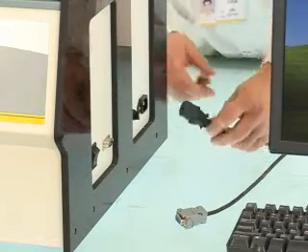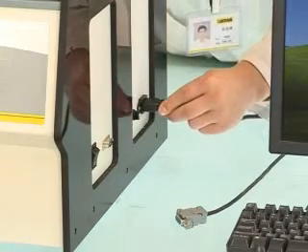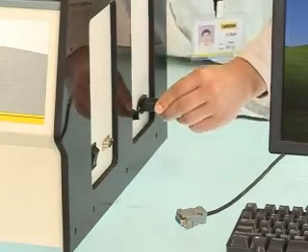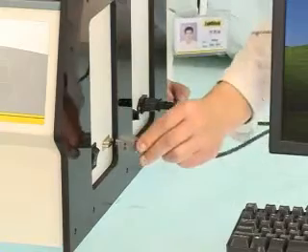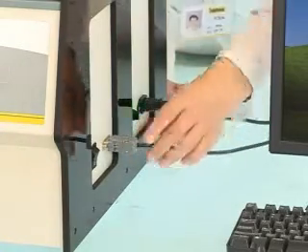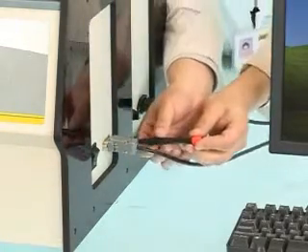Connect the mainframe and power source. And then connect the mainframe and computer. After this, use a screwdriver to tighten it.